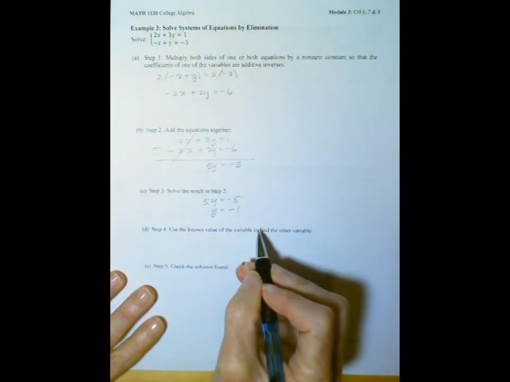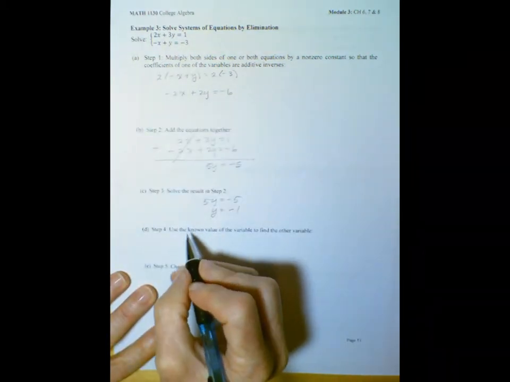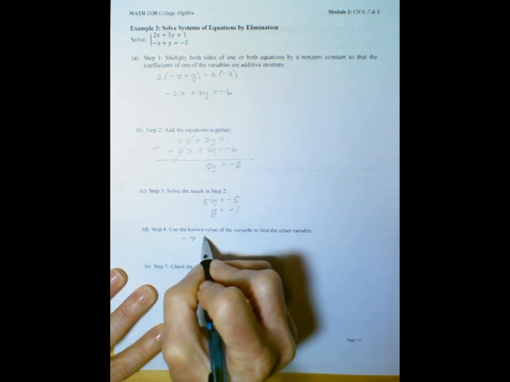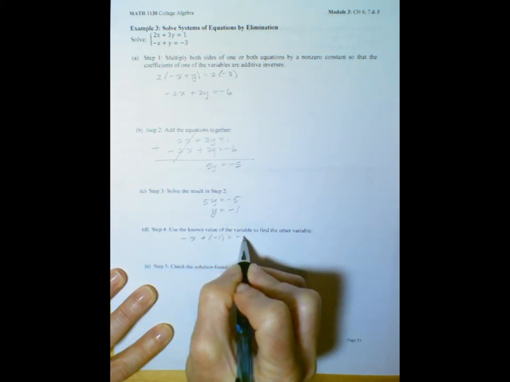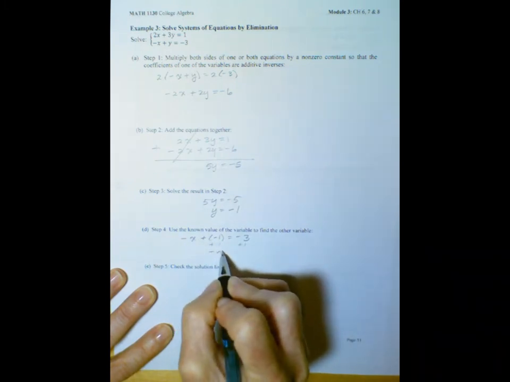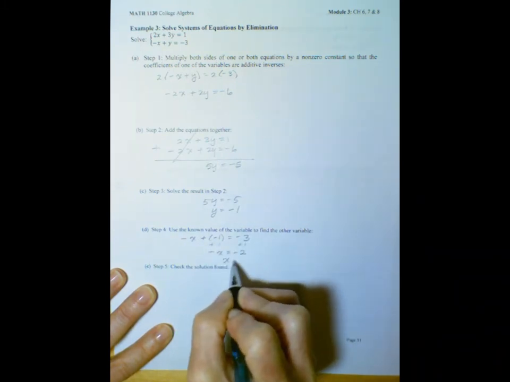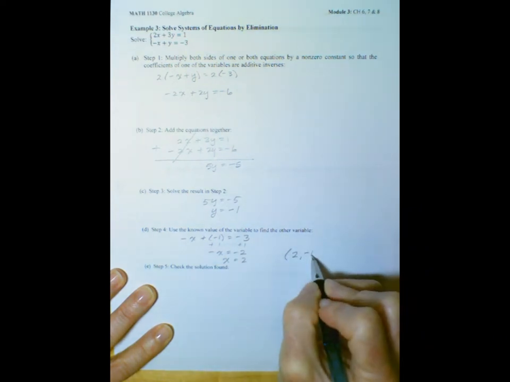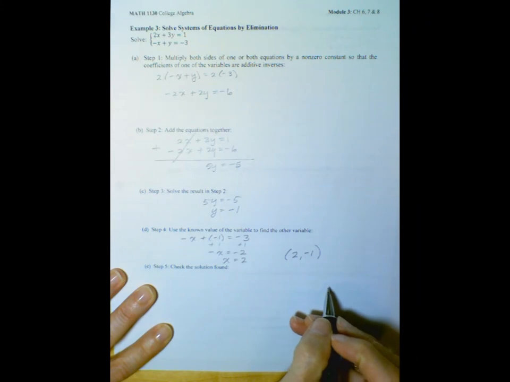And now I can plug that negative 1 in either one of the equations for y. Negative x plus negative 1 equals negative 3. So add 1 to both sides, and I get negative x equals negative 2. So x is 2. So these lines cross at 2, negative 1, if I've done this correctly.